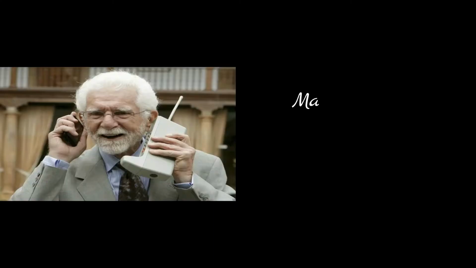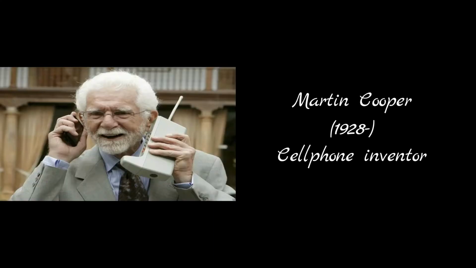Martin Cooper was the first inventor that created the mobile phone, and this was his innovation from the public phone and the home phone. The first phone created was the Motorola DynaTAC 8000, and it weighed 2 pounds with a grey color.